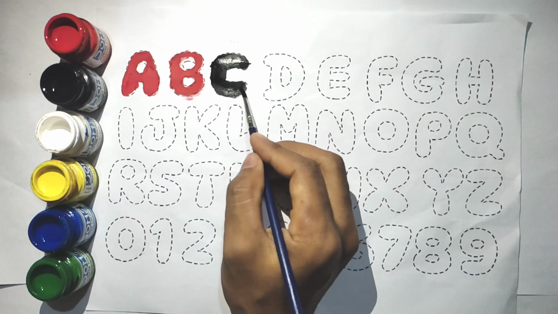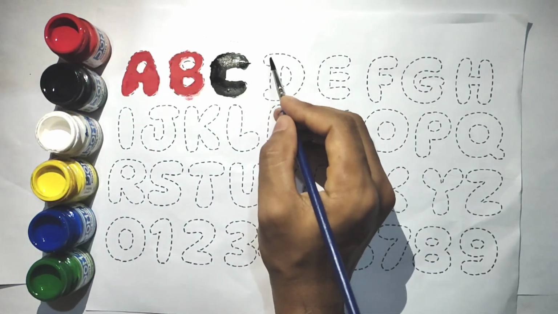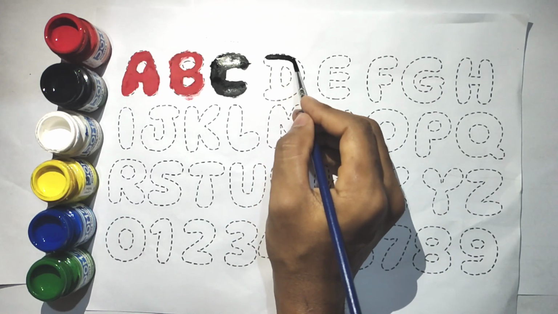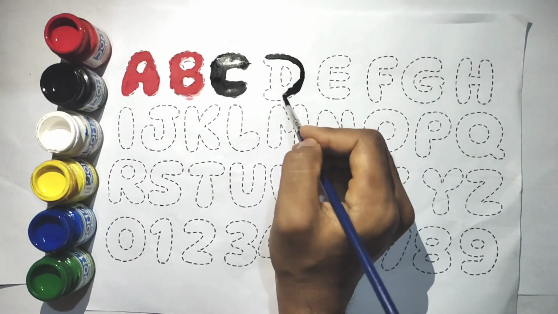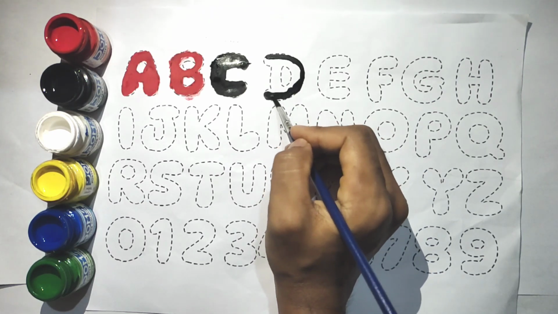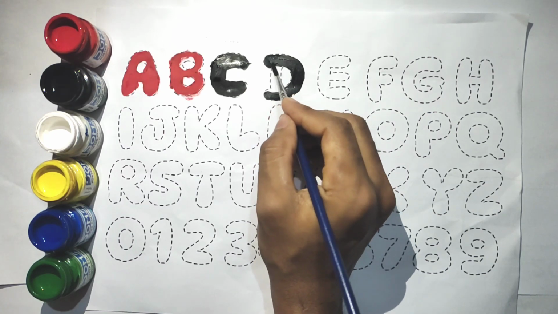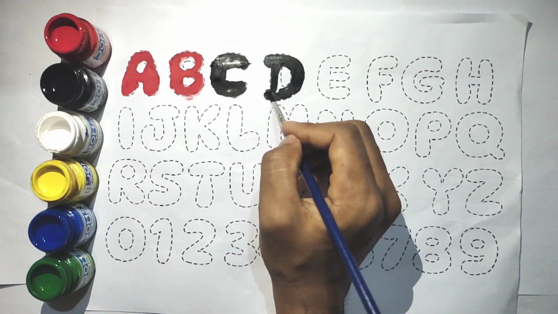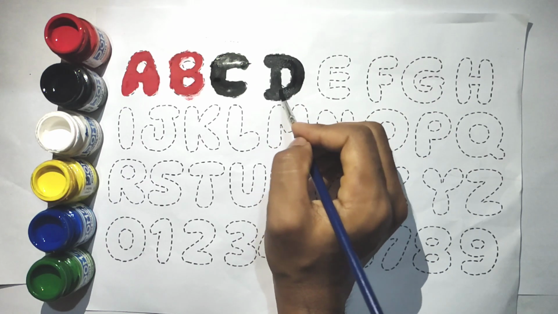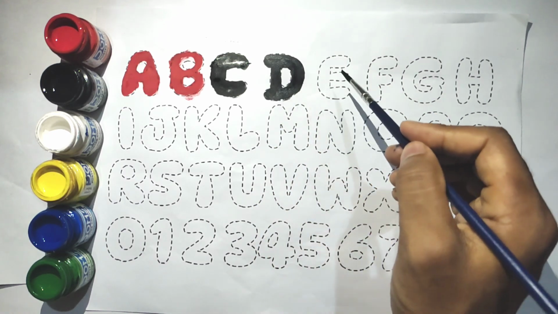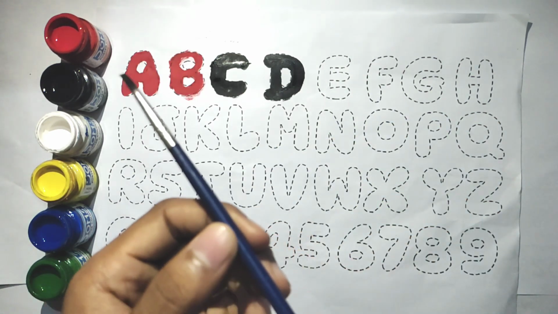Kids, the next one is D. D for dog. Kids, again we are using black color. Kids, the next one is E. E for egg and we are using white color.